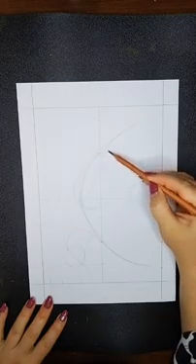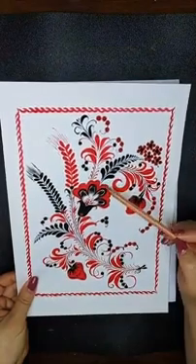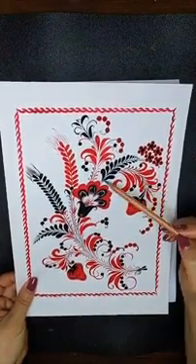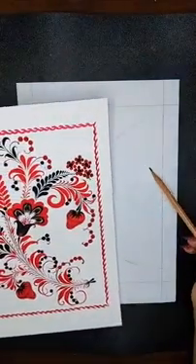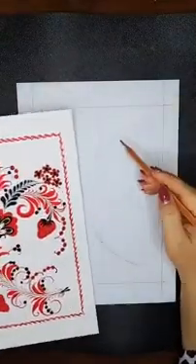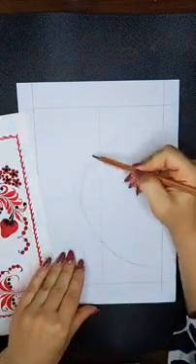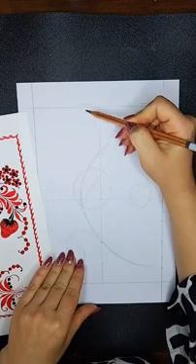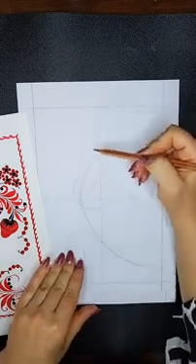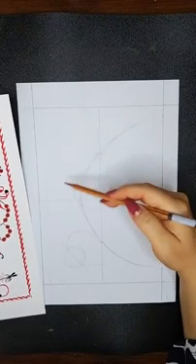Then let's start from this stem and put the line. Do you see how it goes? Like this. This line. Here, as I explained before, the movement in Khokhloma goes by waves. So if the wave goes to the right, here the wave should go to the left, like this. Then we have to occupy this space as well.